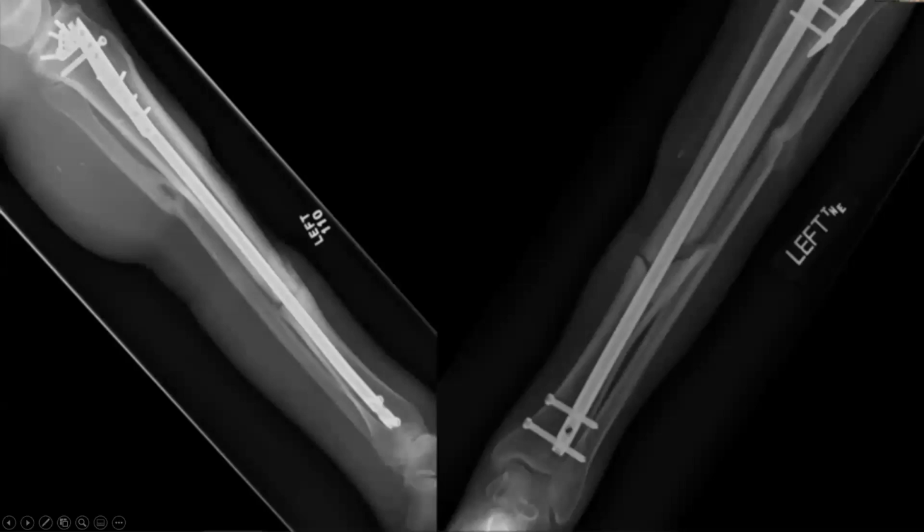Okay, these are the x-rays 10 months from the index procedure. Lateral views of the tibia. So would anyone volunteer to read these x-rays and try to comment?